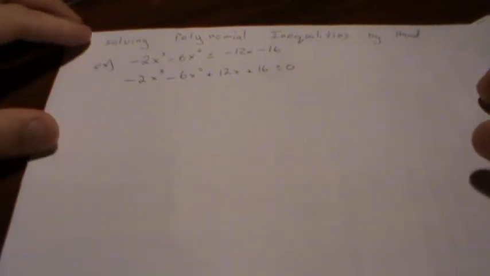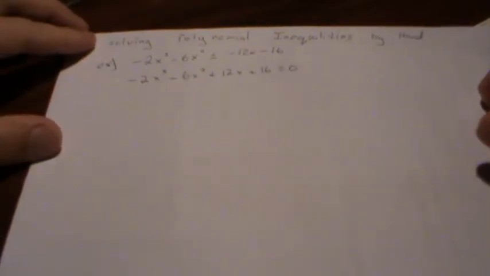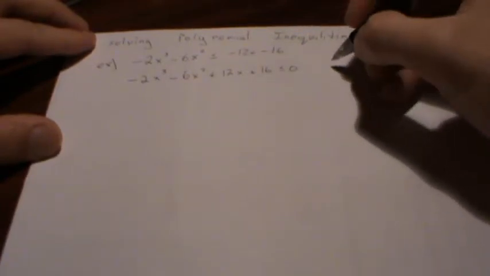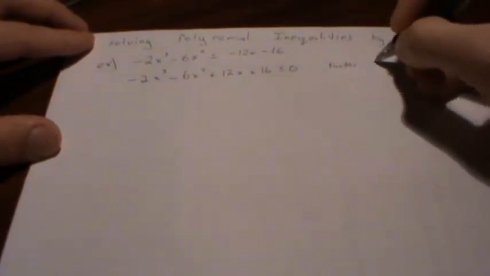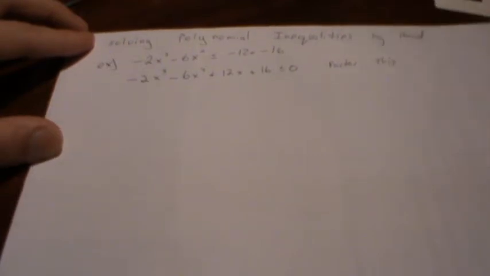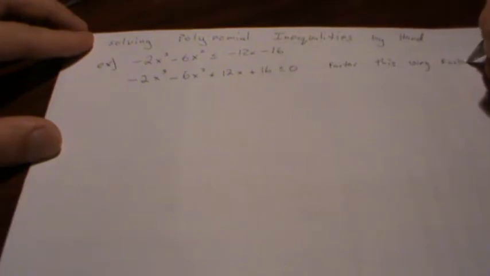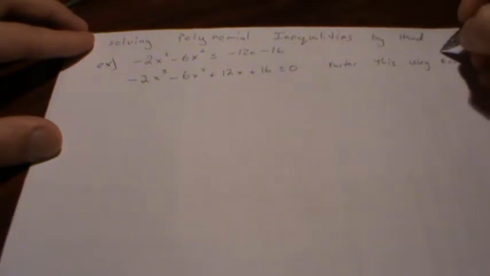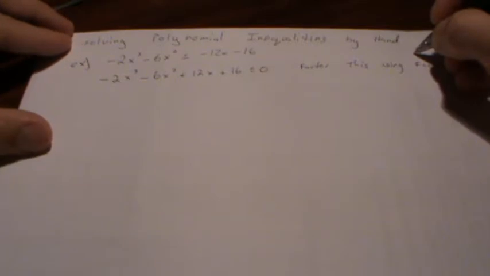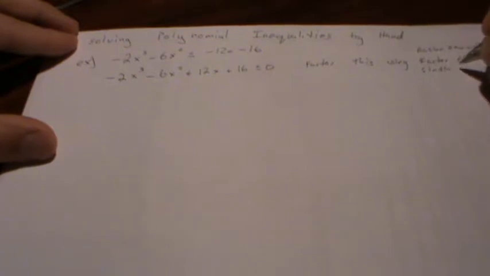Okay, and then now we must factor this. Using the factor theorem, the root zero, or rational zero test, and synthetic division.